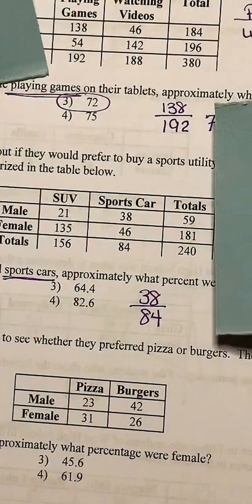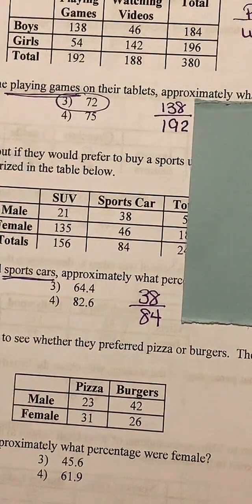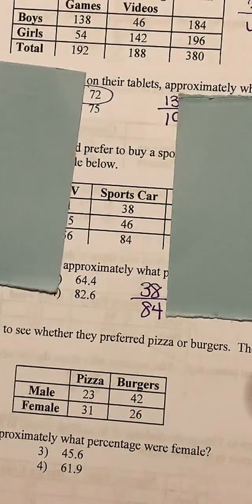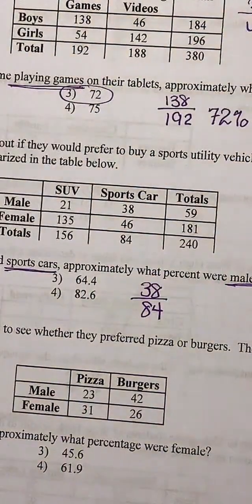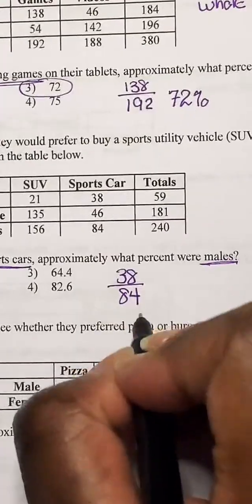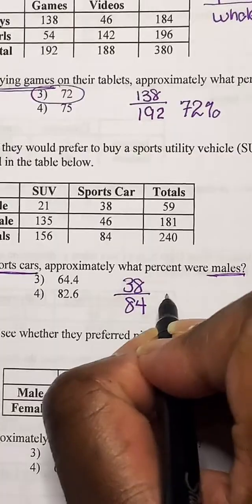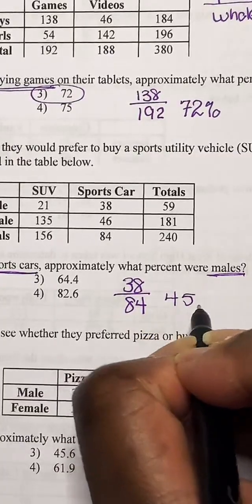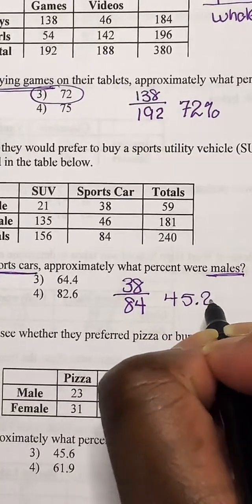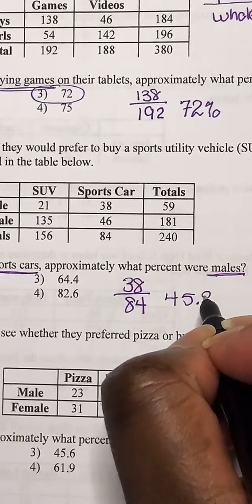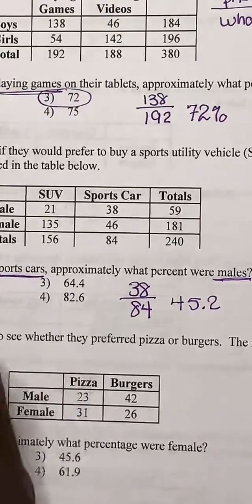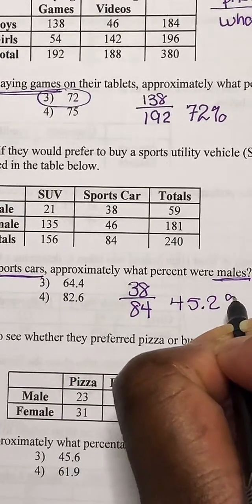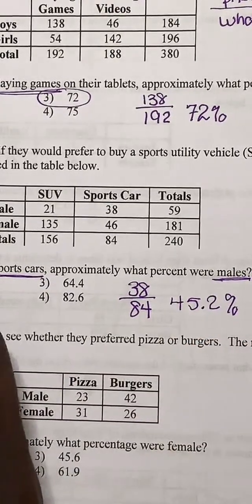Okay, since we just did the male, the part was the male, and the whole was the total number that dealt with sports cars. So when you divide the two, you're going to get 45.2. So we're looking at 45.2%, or about 45%.